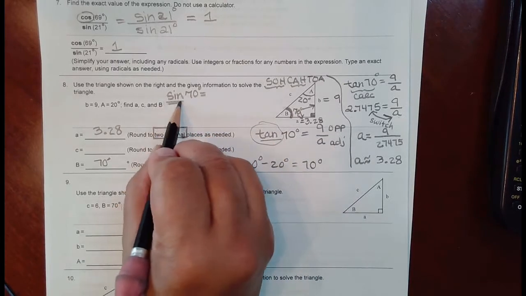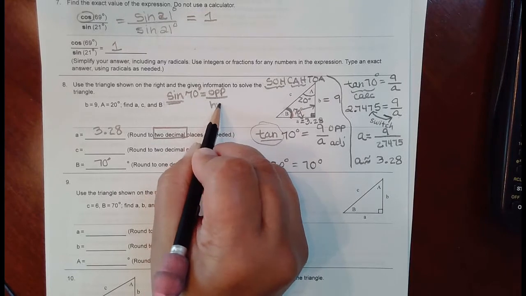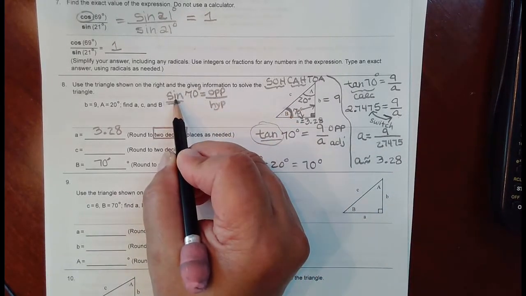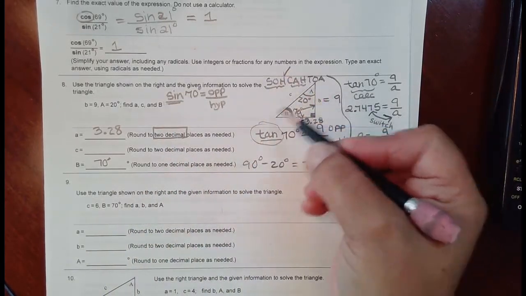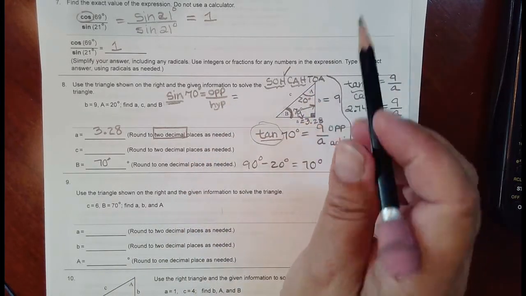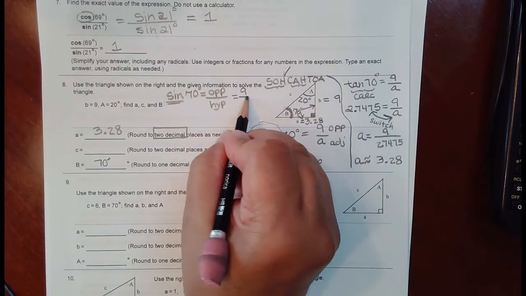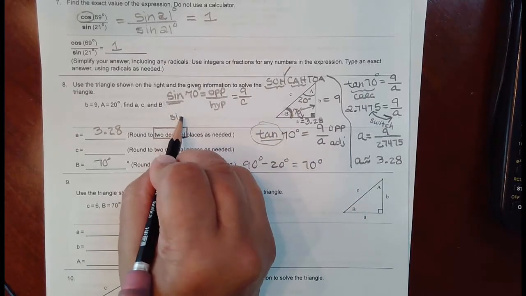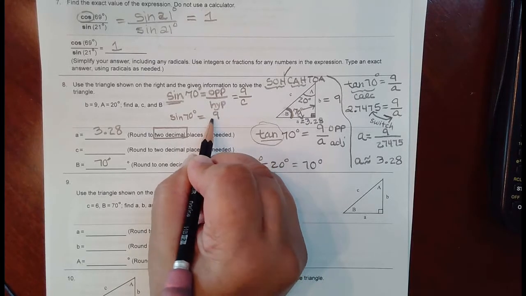Okay, so if I'm using sine, the definition of sine is opposite over hypotenuse. I'm showing you every little step of what I'm thinking. This is where I'm standing. I've chosen the definition of sine simply because it has hypotenuse in it, and that's what I'm trying to solve for. So if I'm standing on the 70, opposite would be the 9 because of where I'm standing, and the hypotenuse is what it is. So I'm going to complete this by writing sine of 70 is equal to 9 over c.